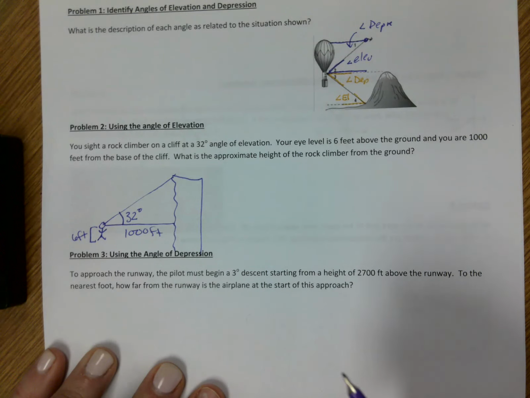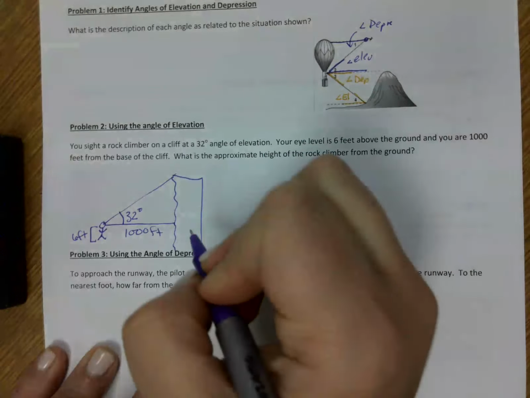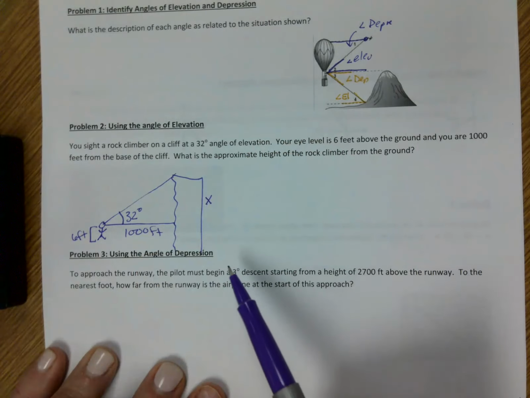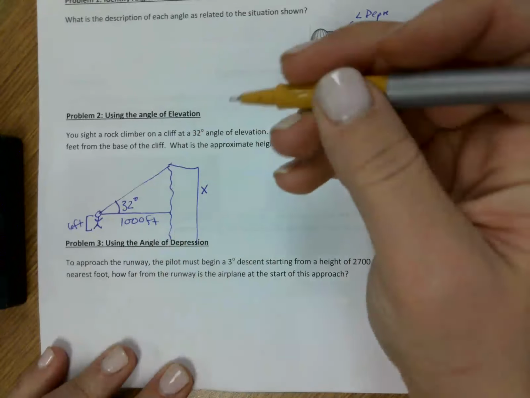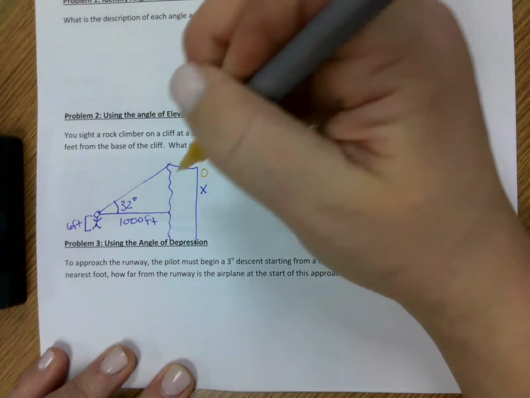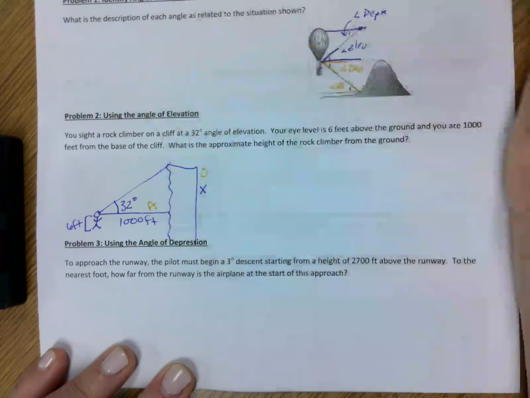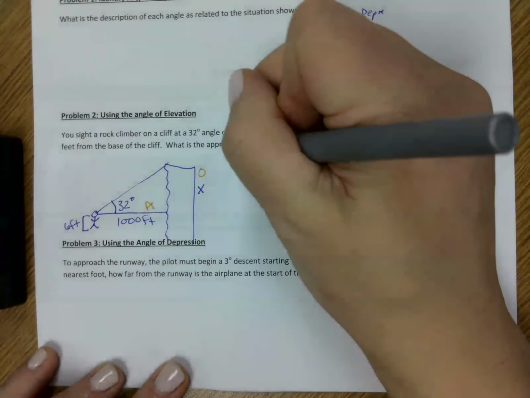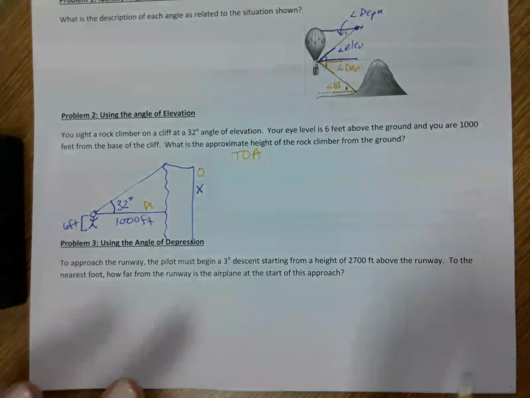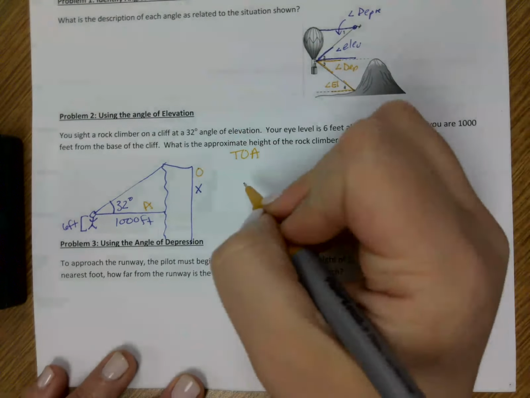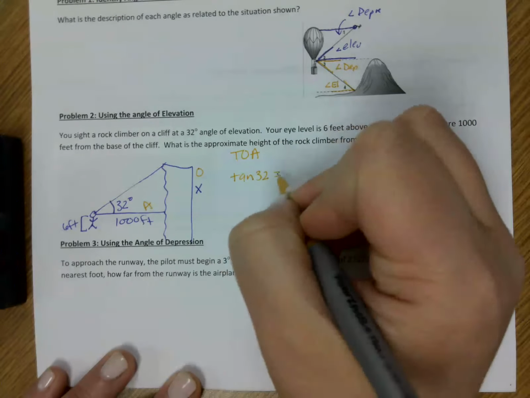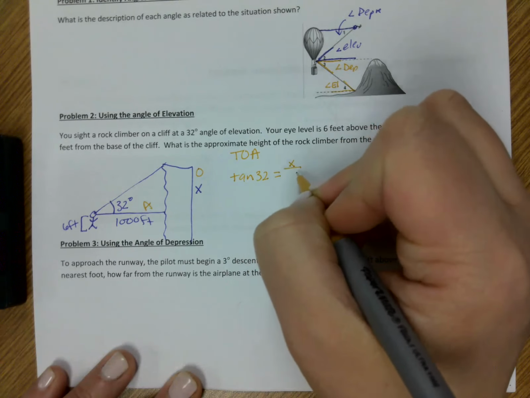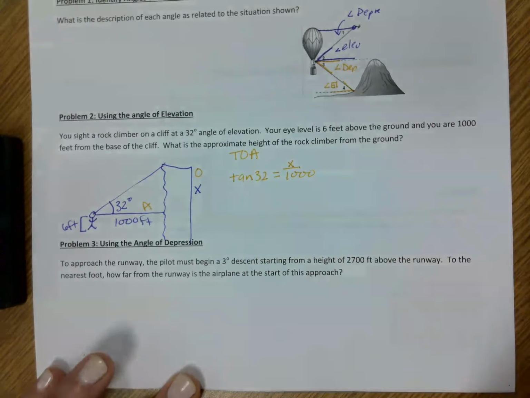What is the approximate height that the rock climber is at? It's asking for the height, and height is up and down. So now I have to go back to SOHCAHTOA. I'm looking for my opposite, and I have my adjacent. Is that SOH, CAH, or TOA? That's going to be TOA. So tan of my angle is equal to my opposite over my adjacent.